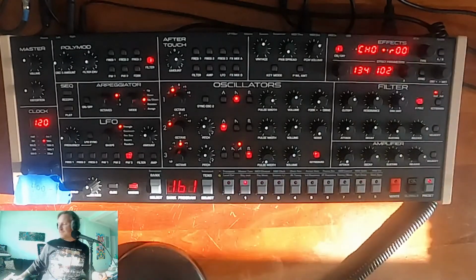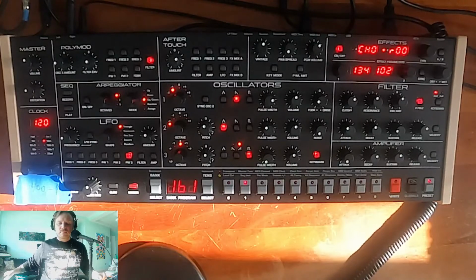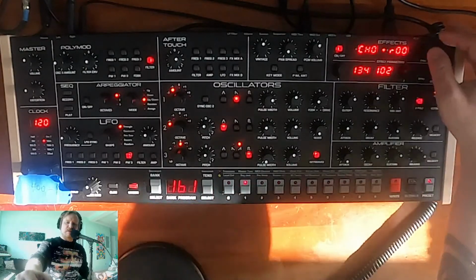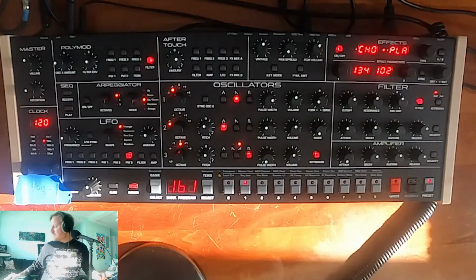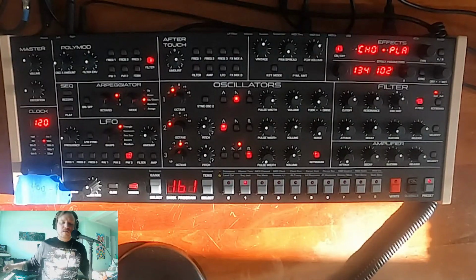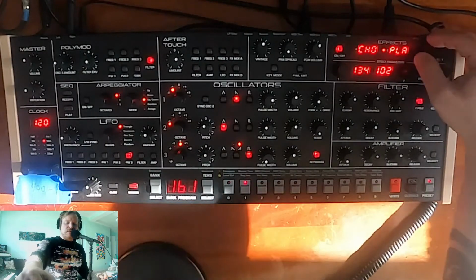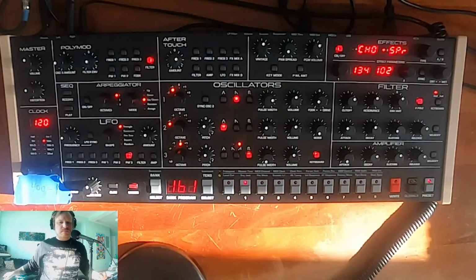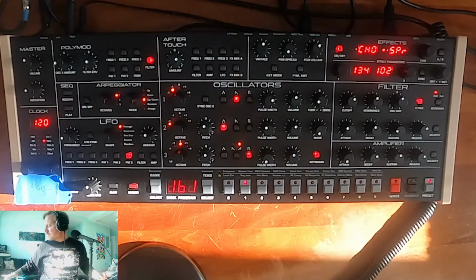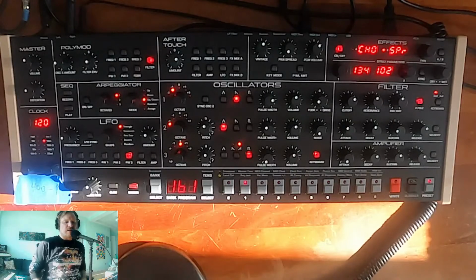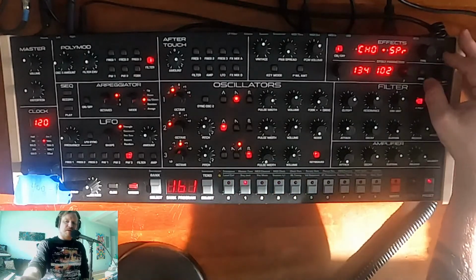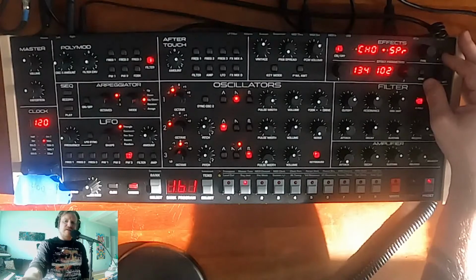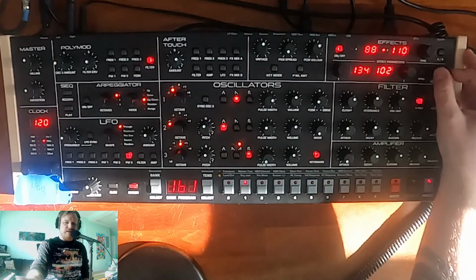So next we have room. Just a little less spacious. The plate. That's a nice one. I always like my plates. It's very industrial. And your spring. Very different. Doesn't sound like a spring reverb really to me at all, but it has this kind of strange lo-fi character that I just really like. I don't know. So let's turn this down and see if we can get something working with it.